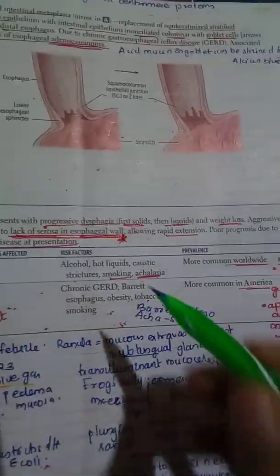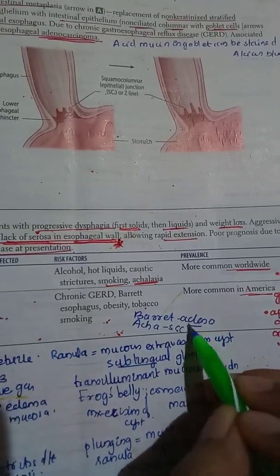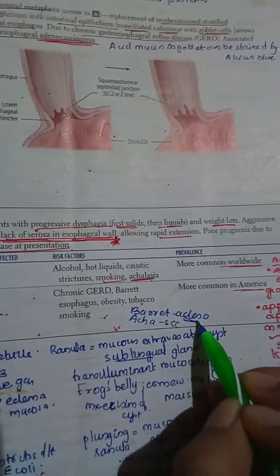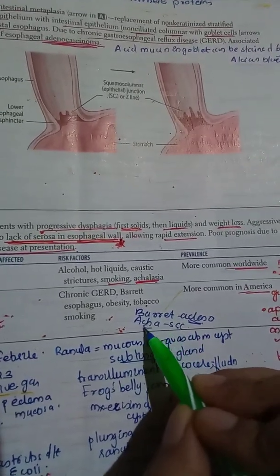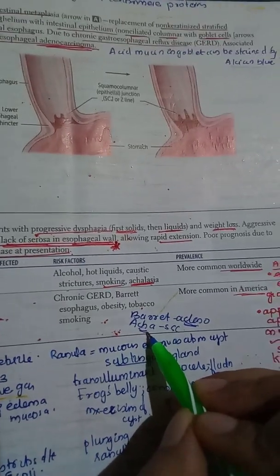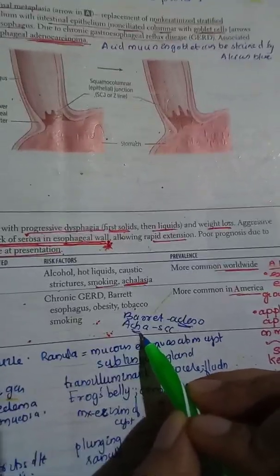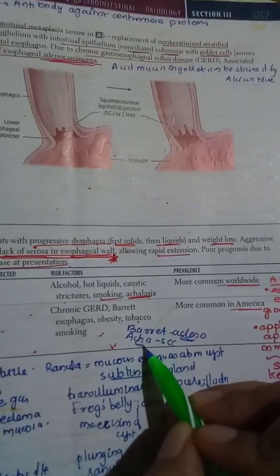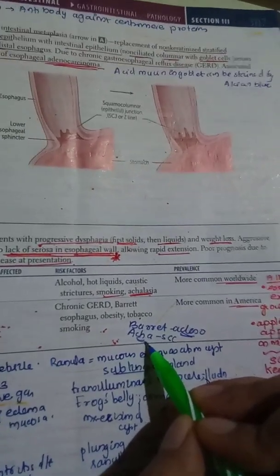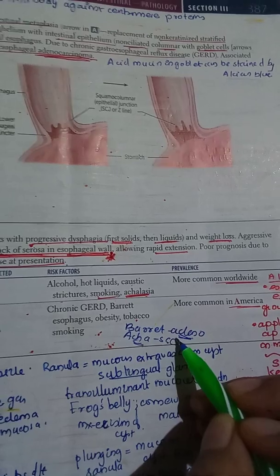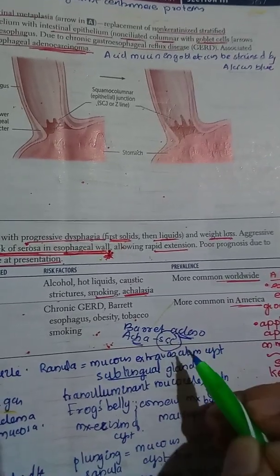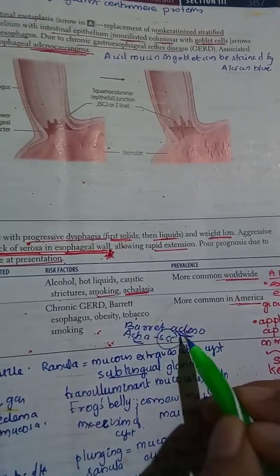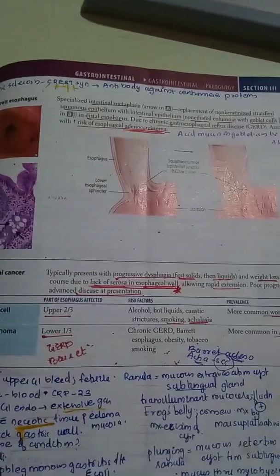What is the most common cancer associated with Barrett's esophagus? It is adenocarcinoma. Adenocarcinoma is the most common cancer associated with Barrett's esophagus, whereas in achalasia cardia, where we have a problem with Meissner's plexus in the lower end of the esophagus, which fails to relax, with increased lower esophageal sphincter pressure, the carcinoma associated with that is squamous cell carcinoma, whereas in Barrett's esophagus it is adenocarcinoma. Don't get confused.